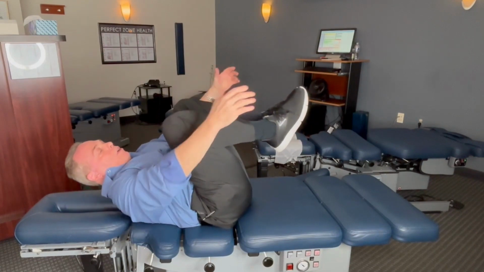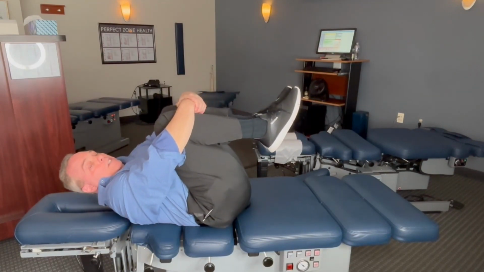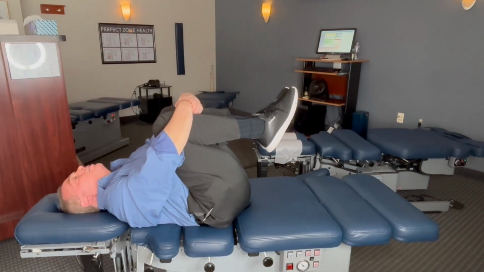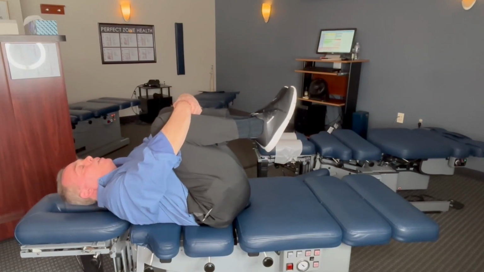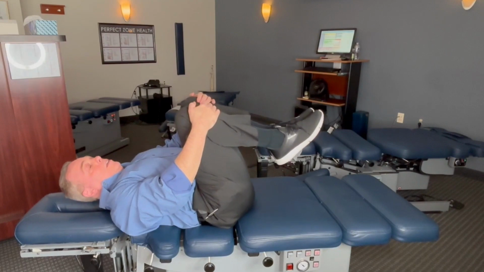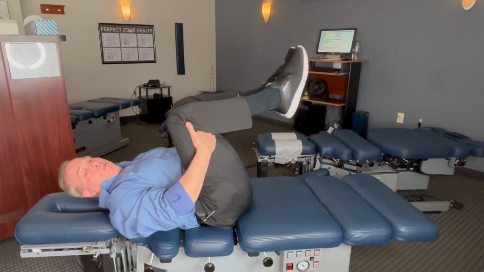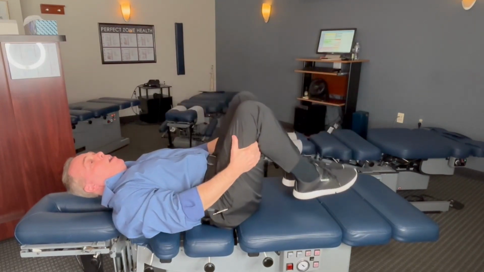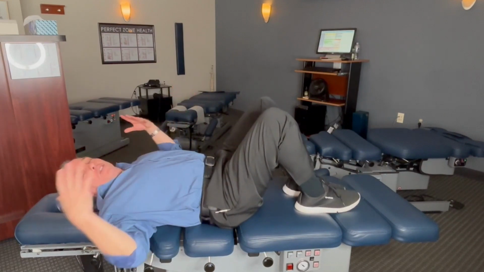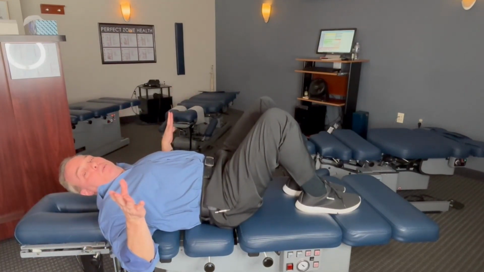If possible, I would reach around and grab my wrist so I can just relax into this stretch. Once again, if you can't reach around your knees yet, you can take a towel or grab your knees from behind. But don't force anything. This should always be easy and it should feel good, whatever you're doing.